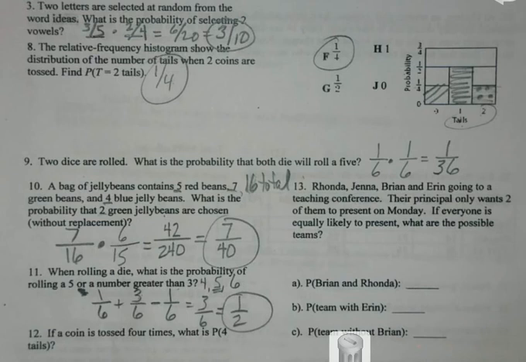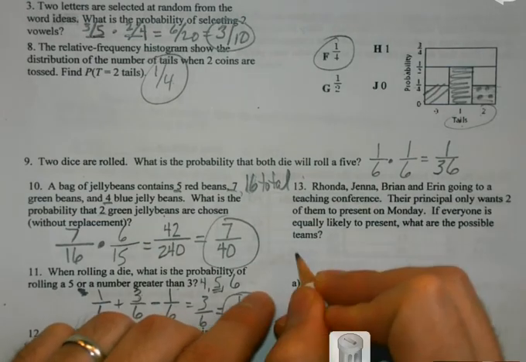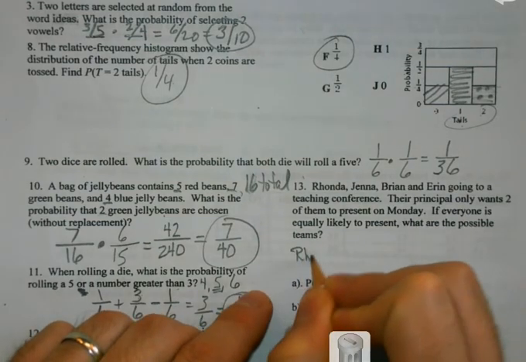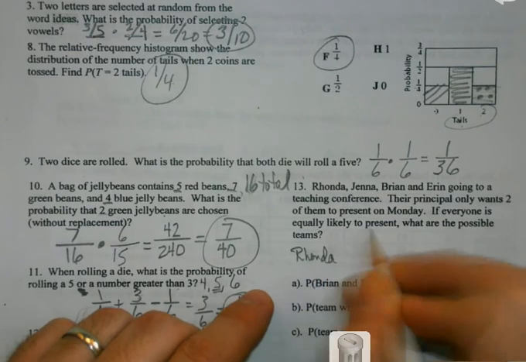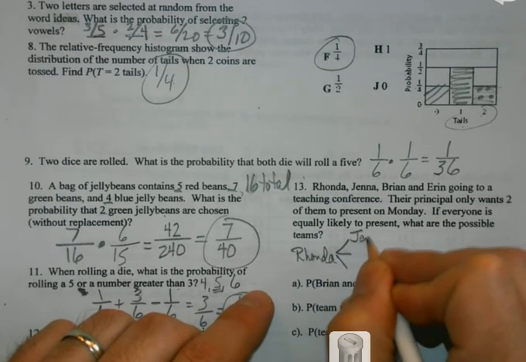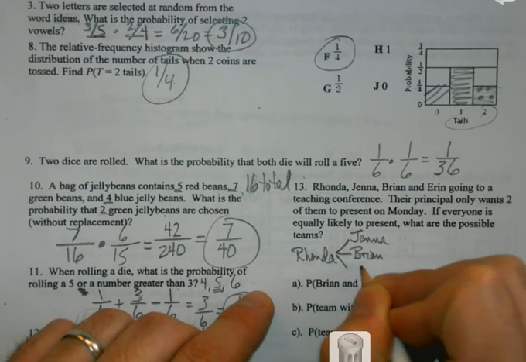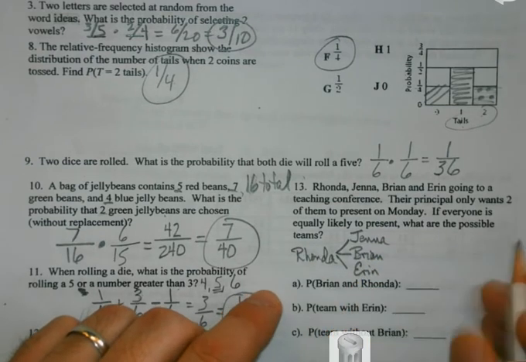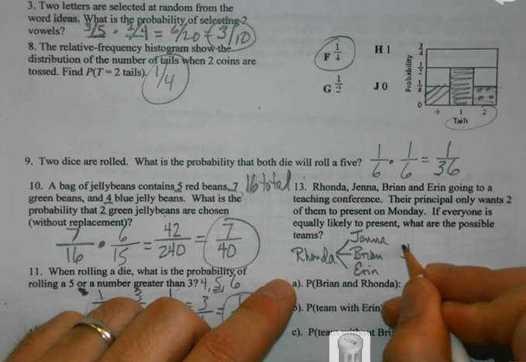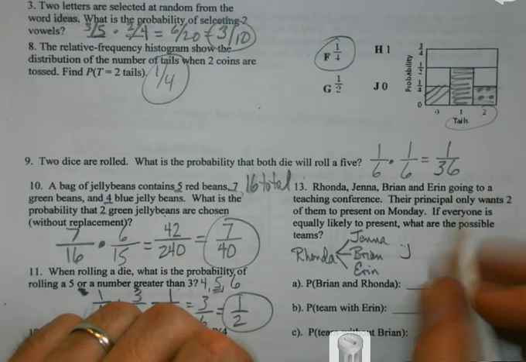If you're doing 13, basically what you'd want to do is ahead of time make yourself some little tree diagrams just so you could see. There's 4 people.